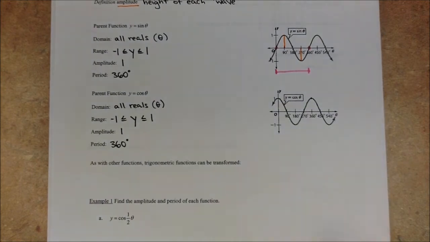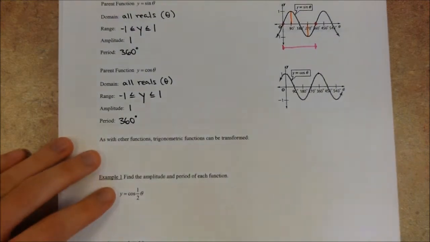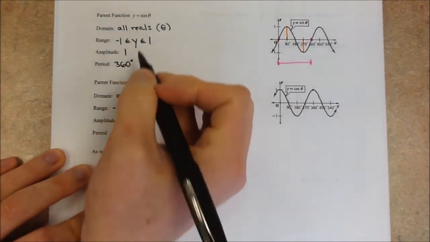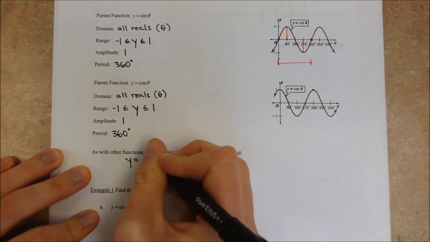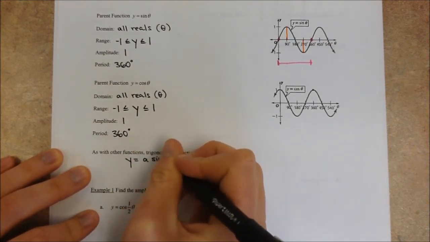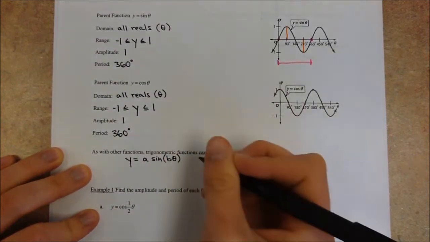Okay, so as every other type of function that we've done, we can transform them, we can stretch them, we can shift them, we can flip them around, all sorts of things. So trig functions can be transformed. So let me write kind of the generic. So here's just sine, just cosine. We can do y equals, you can put an a in front, and you can put a b in with the theta.